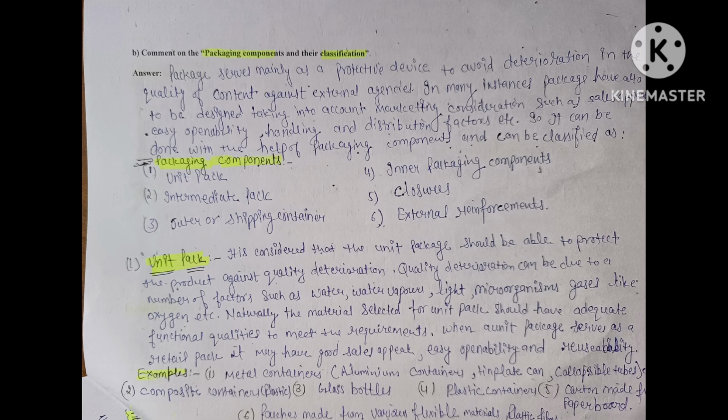Now move to question number two. Comment on the packaging components and their classification. So answer: a package serves mainly as a protective device to avoid deterioration in the quality of content against external agencies.